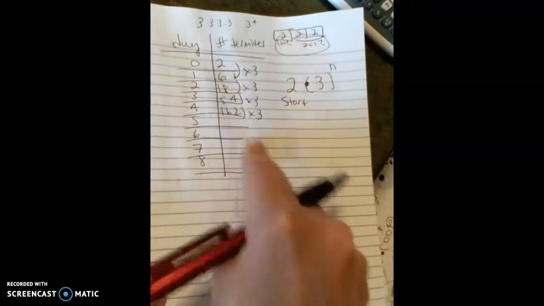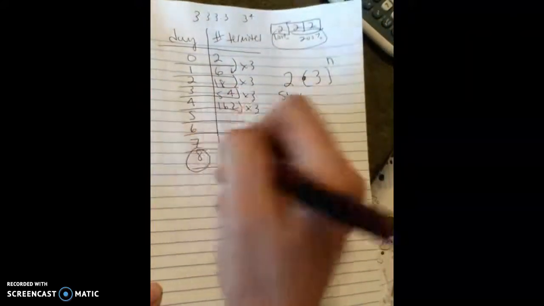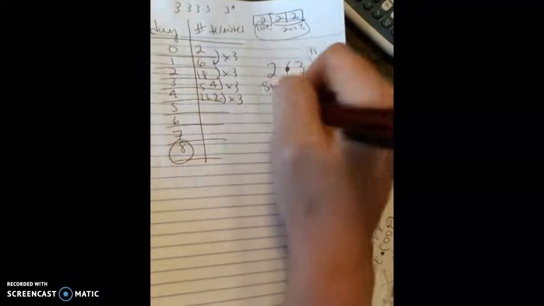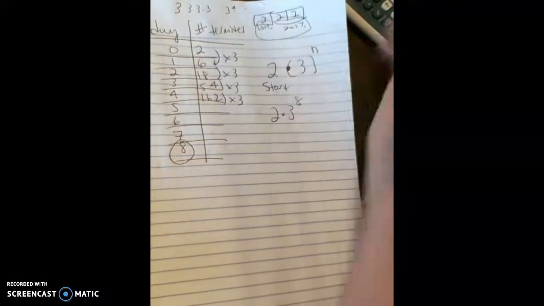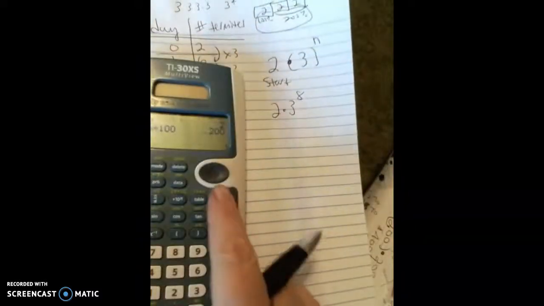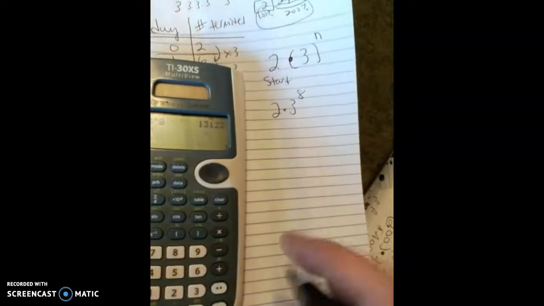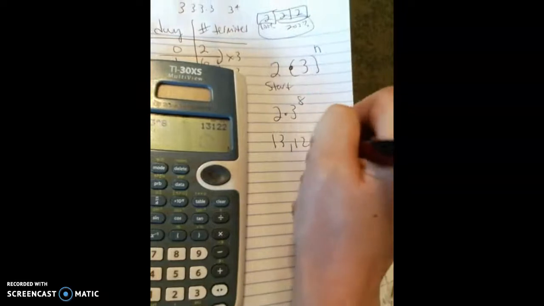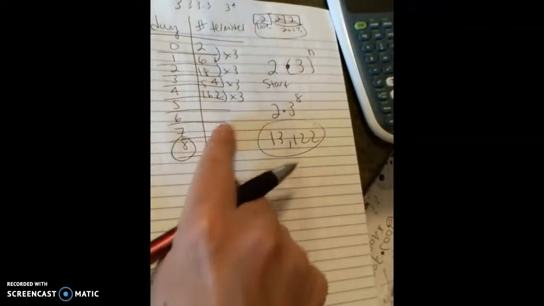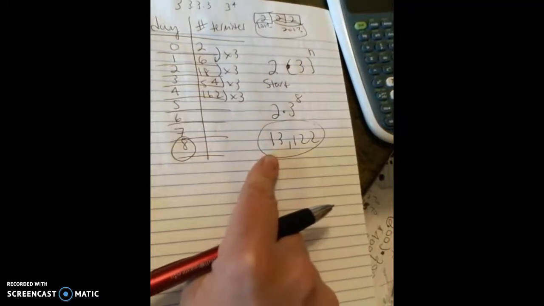And I could just make my table go forever, but say I want to know how many termites we're going to have after 8 days. I'm going to write an exponent of 8. So 2 times 3 raised to the 8th power. And what is that? And so that's how many termites I would expect. And if I kept the table going, it should match.